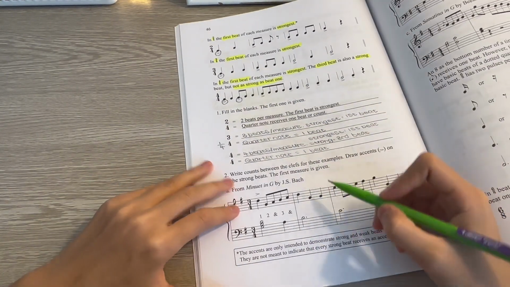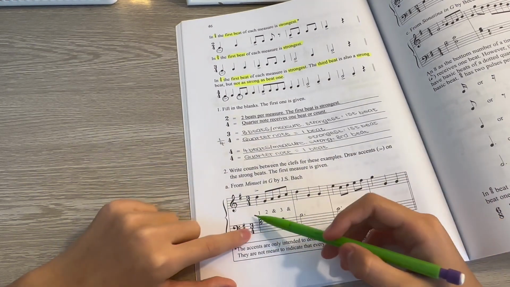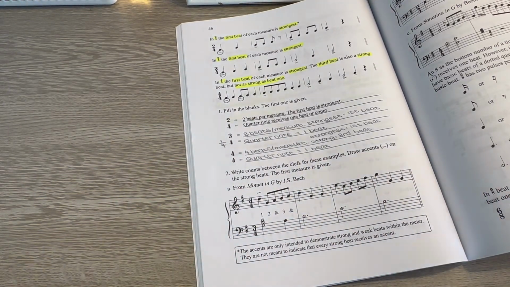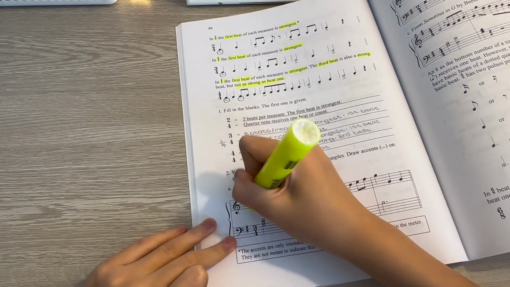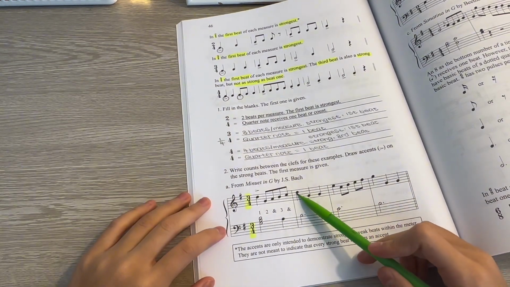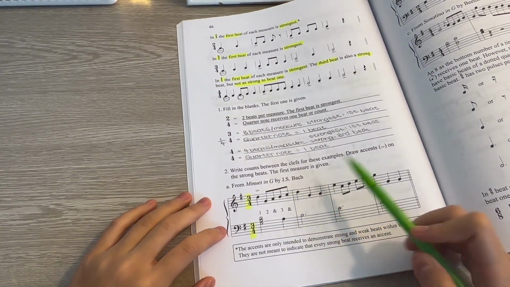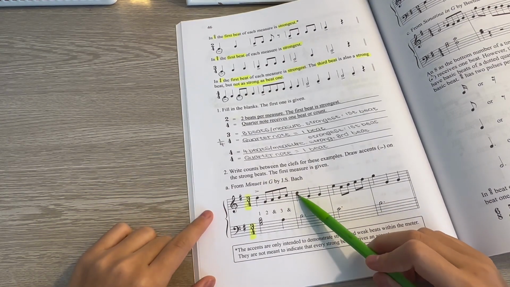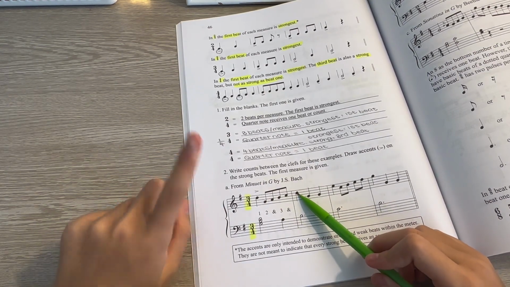So here we have quarter, quarter, quarter. Okay, again, let's highlight the time signature, 3/4. So 3 beats per measure, and a quarter note receives 1 beat. There are 3 quarter notes, right? What does 1 quarter note receive? 1 beat, right?